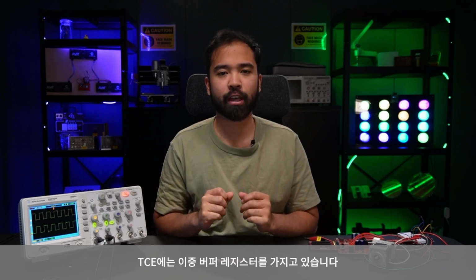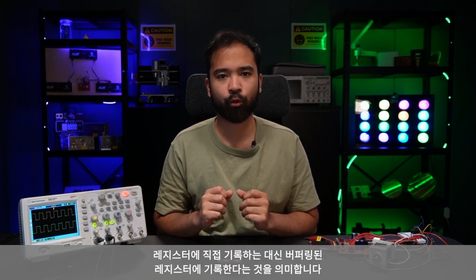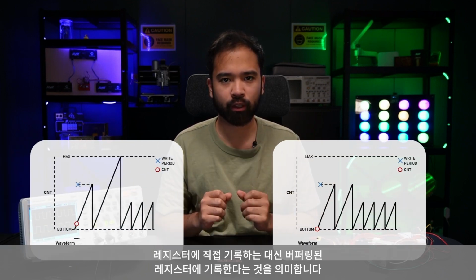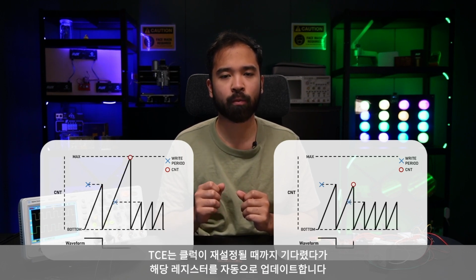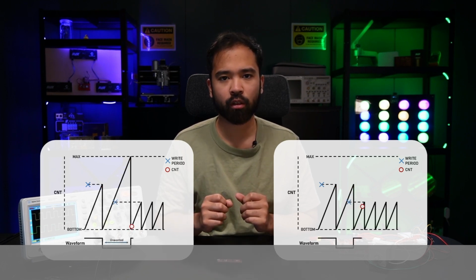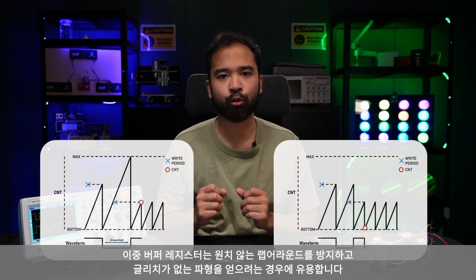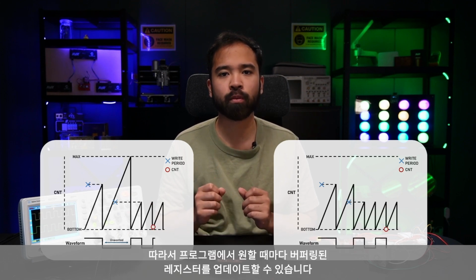The TCE has double buffered registers. What this means is that instead of writing to the register directly, you write to a buffered register. The TCE waits until the clock resets and then automatically updates the respective registers. The double buffered registers are useful if you want to avoid unwanted wraparound and achieve glitch-free waveforms. So you can update those buffered registers whenever you are in your program.